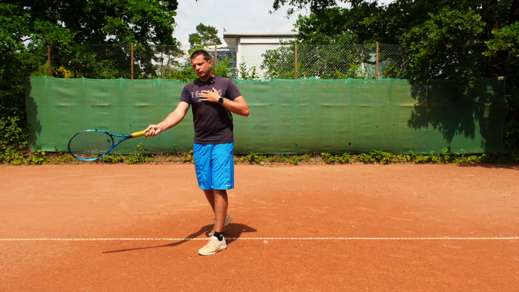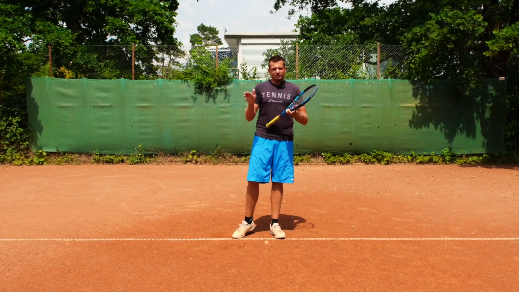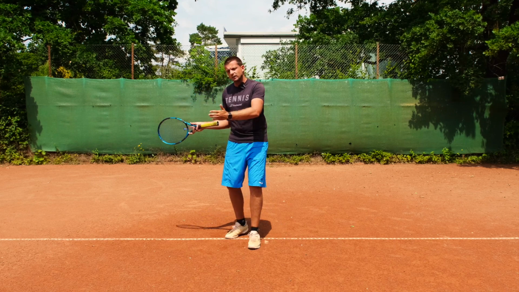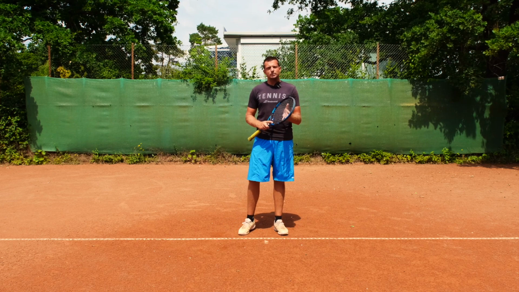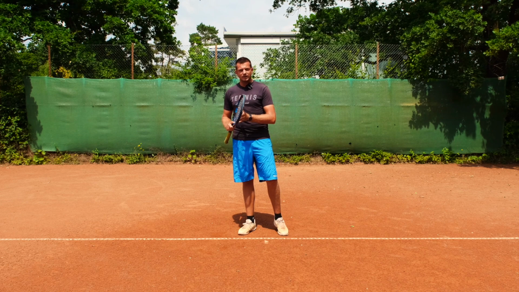If I rotated any further to get the ball cross court, it would now be an inefficient shot. I would waste some of the energy that I already created because I'm rotating a little bit too far. So that means the closed stance is not very suitable to hit an efficient cross-court shot on your forehand side.